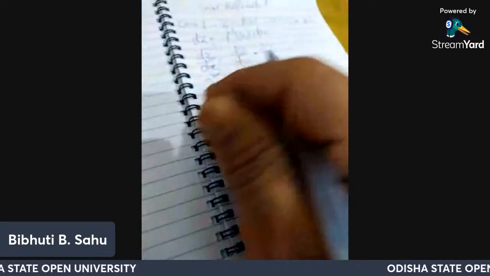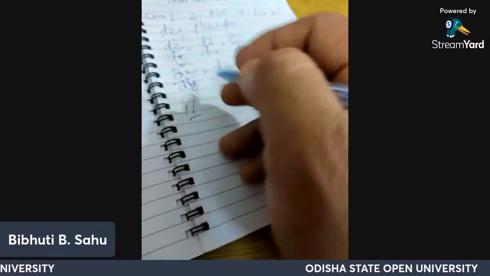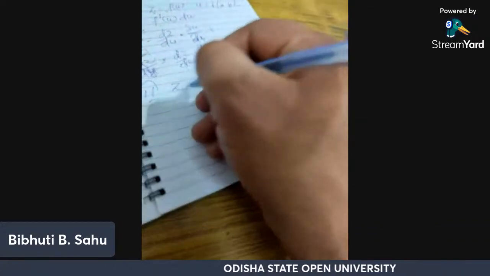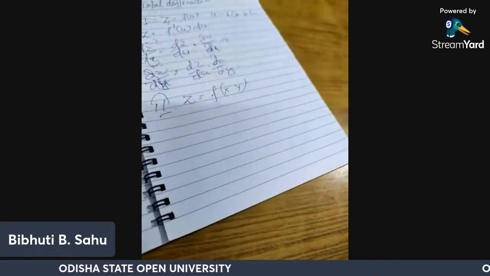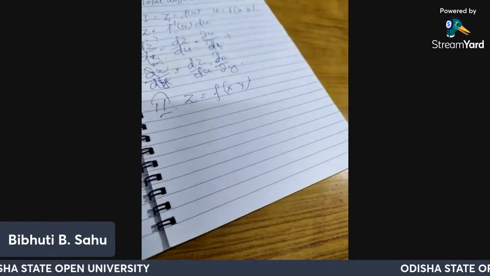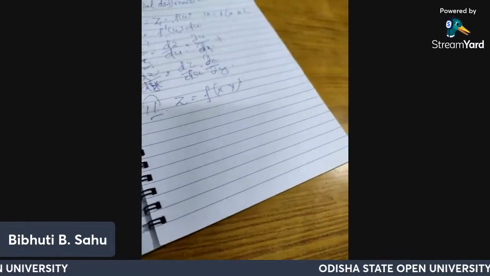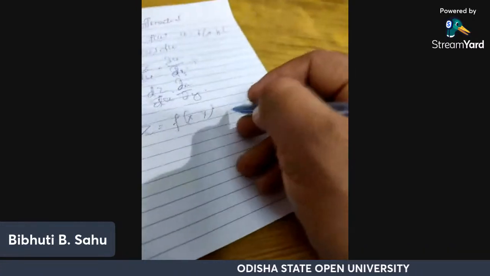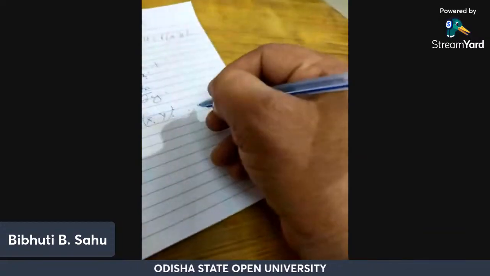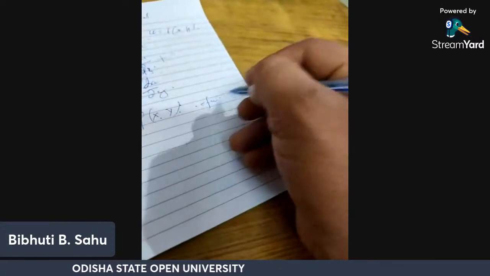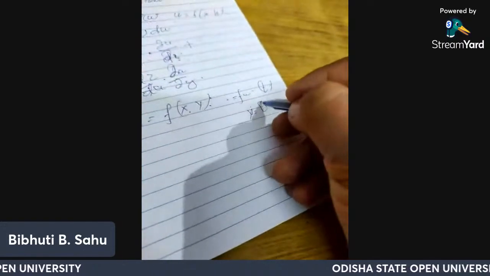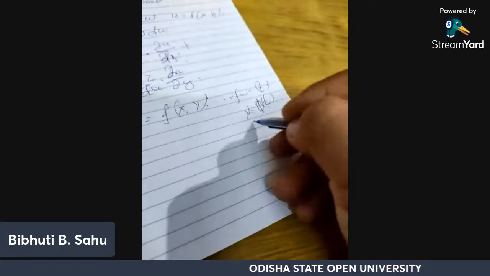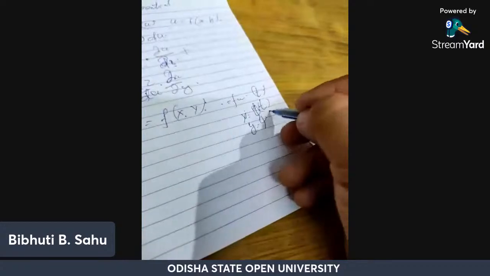In case 2, suppose z is a function of x and y, and they are also functions of some independent variable t, where x and y are functions of the independent variable t. That means x is a function of t, and y is also a function of t.